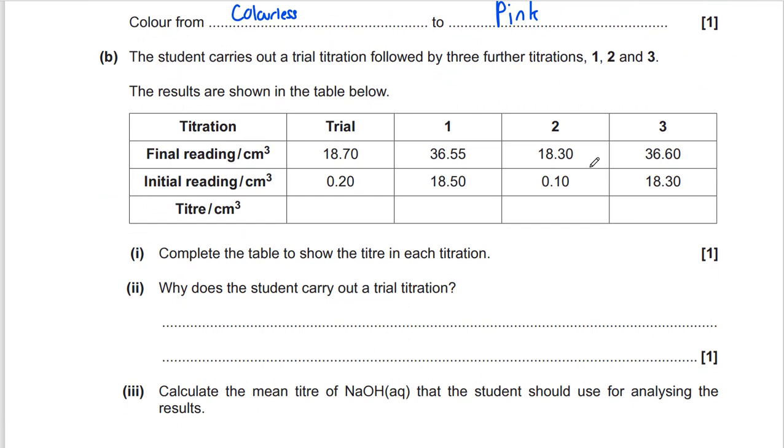In terms of the titers then, all you've got to do is fill in all the values to work out the titers. This is very, very straightforward. It's basically an exercise in can you take away two numbers from each other successfully, and you have a calculator in the exam, so there are really no excuses for getting this wrong. However, there is a common mistake that I will just mention.